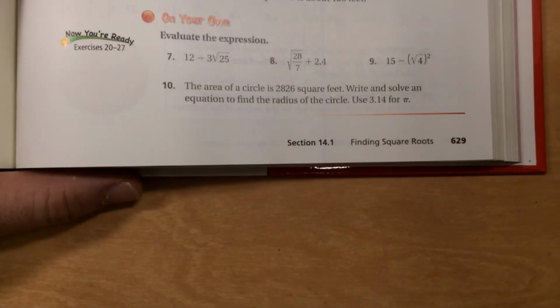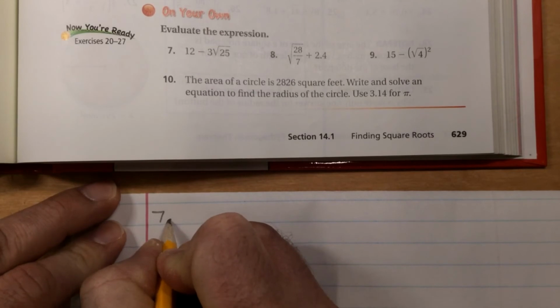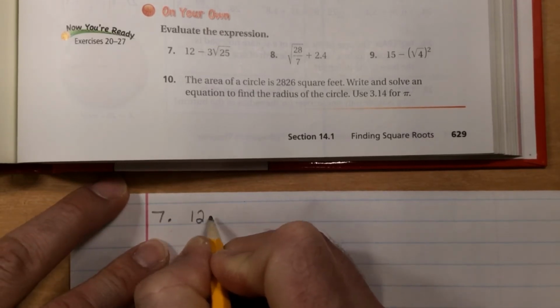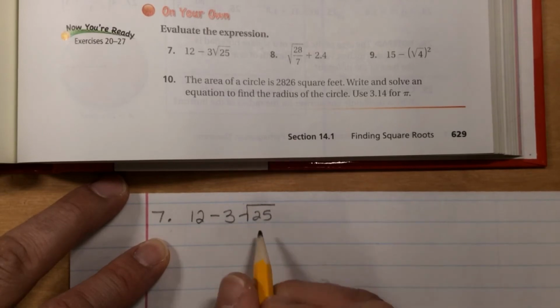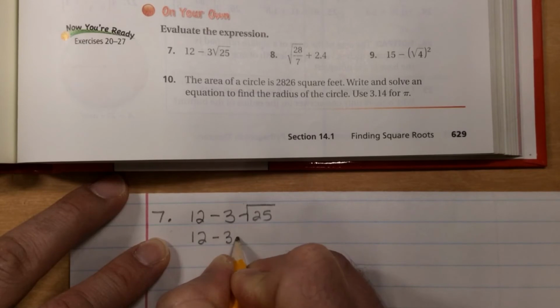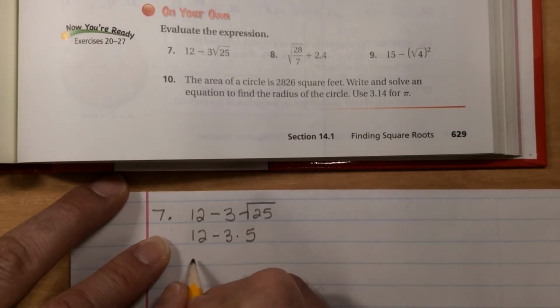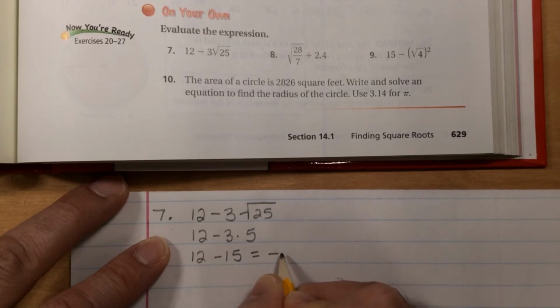Here are some on your owns to work on for us. Number 7. 12 minus 3 times the square root of 25. Well, the square root of 25 is 5, so this becomes 12 minus 3 times 5. Multiply first here. 12 minus 15 equals negative 3.